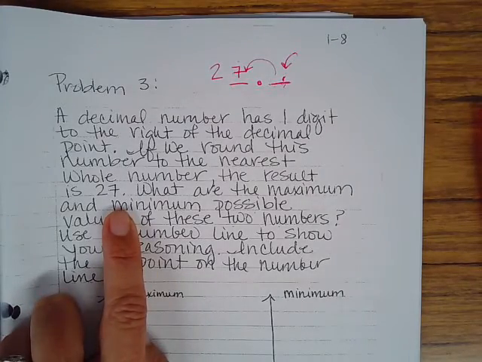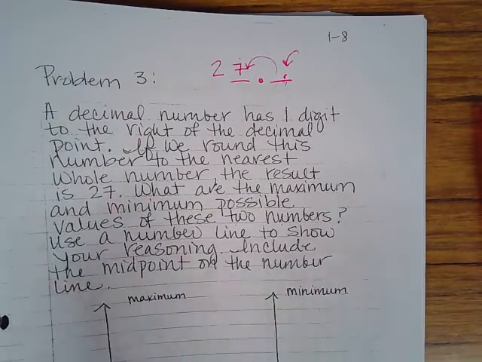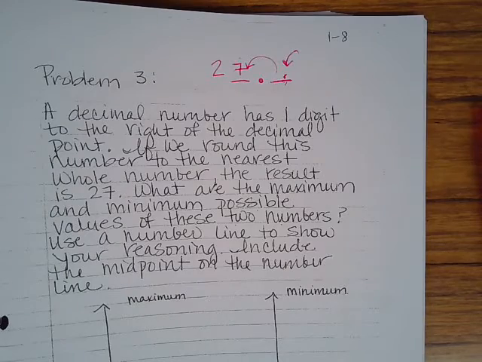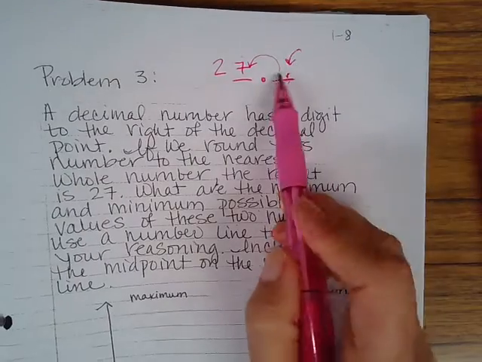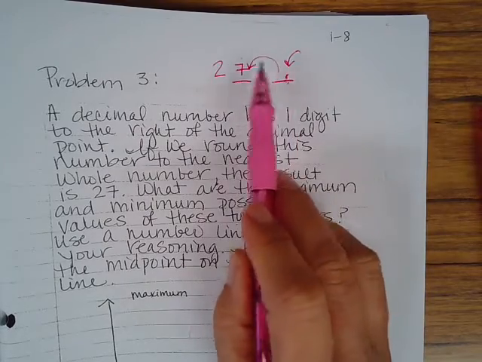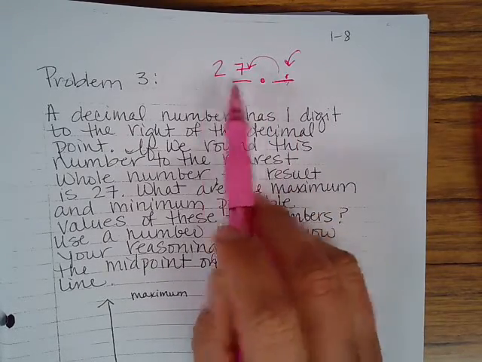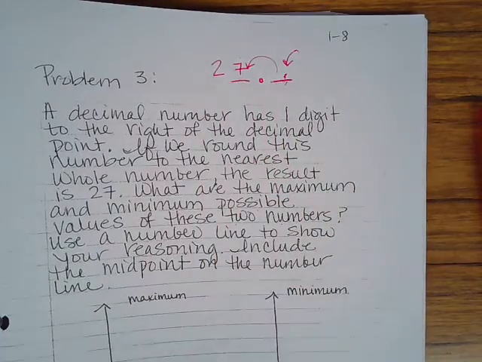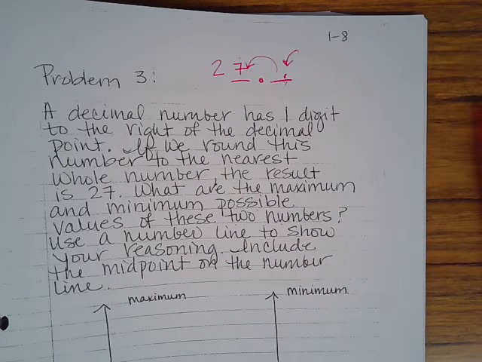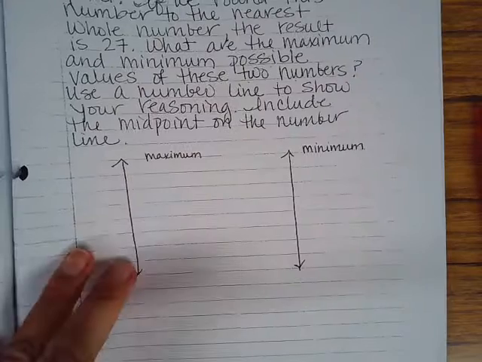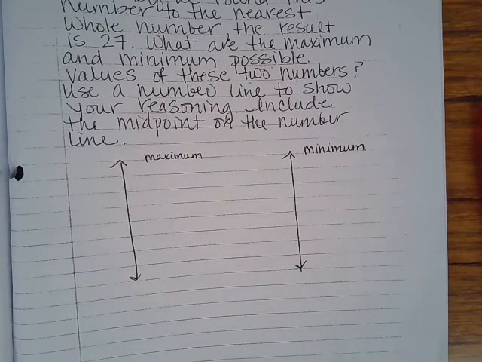So, what is the maximum? What is the minimum possible value of these two numbers? What would be the minimum number? What would be the maximum number that would round up to 27? Think about that for just a second before we start with the process. So we're going to think about maximum.